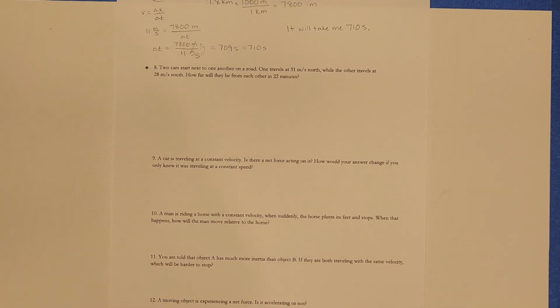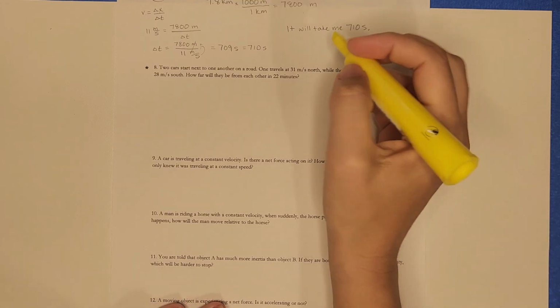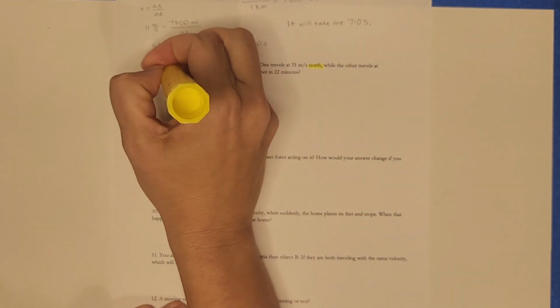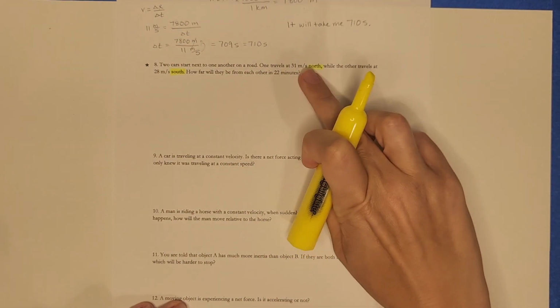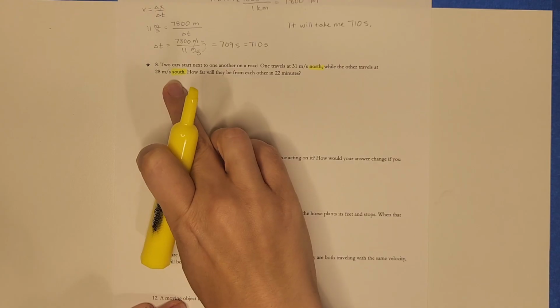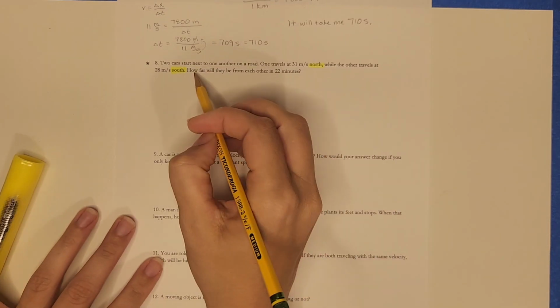Okay, question 8. Two cars start next to one another on a road. One travels at 31 meters per second north, while the other travels at 28 meters per second south. Okay, so we have two different velocities, and they're going different directions. How far will they be from each other in 22 minutes?